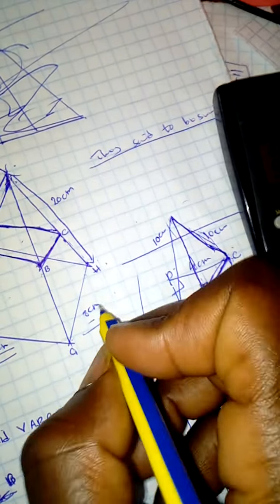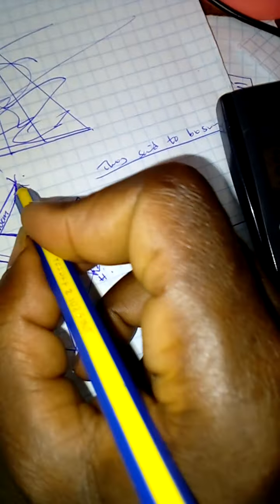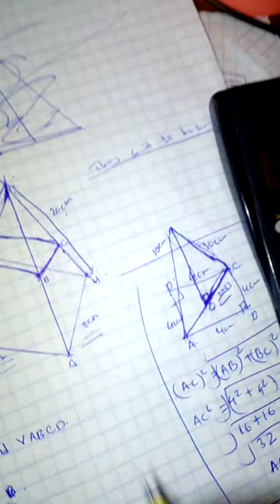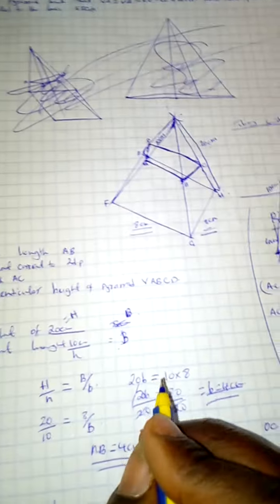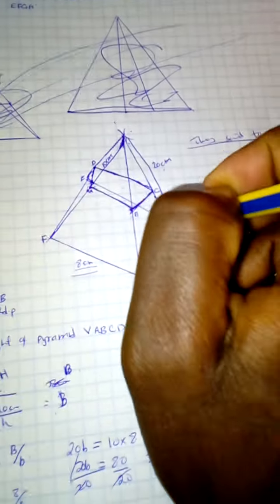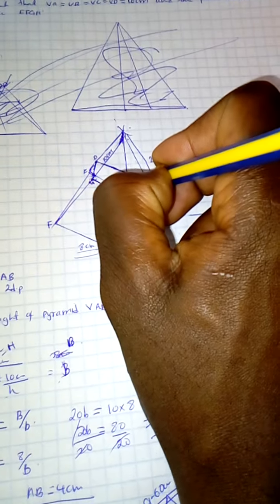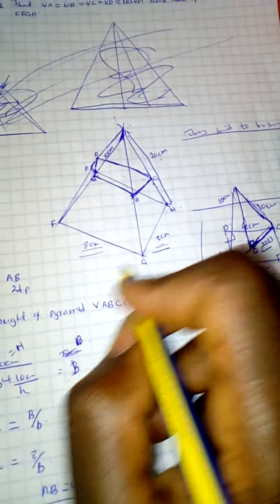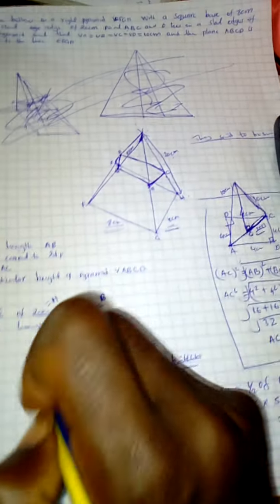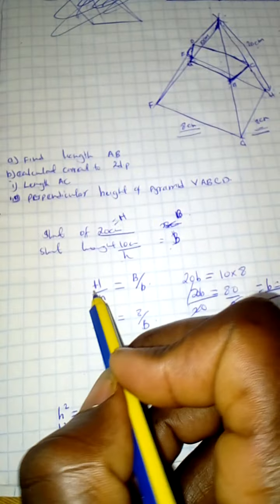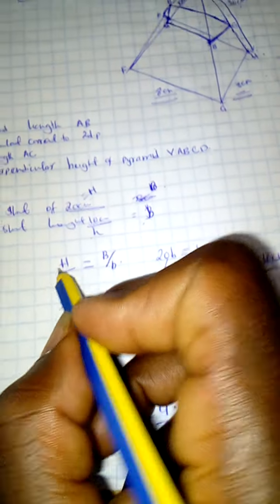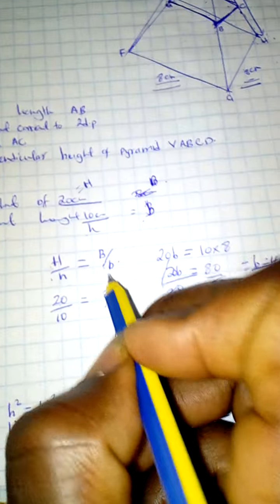Now these lengths will depend on the ratio of the slant heights. The slant height of the smaller pyramid is 10 centimeters. The slant height of the bigger pyramid is 20 centimeters. Now I want to find length AB, so I use the ratio. The height of the bigger pyramid, capital H, over the height of the smaller pyramid, small h, is equal to the base of the bigger pyramid over the base of the smaller pyramid, because they are similar.